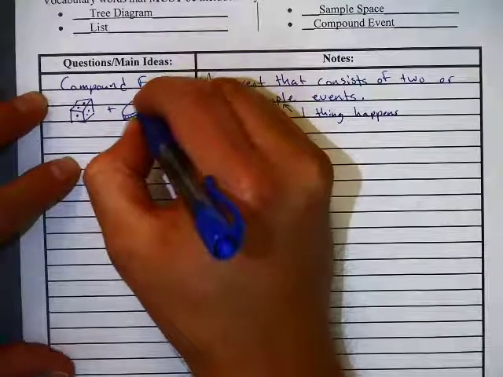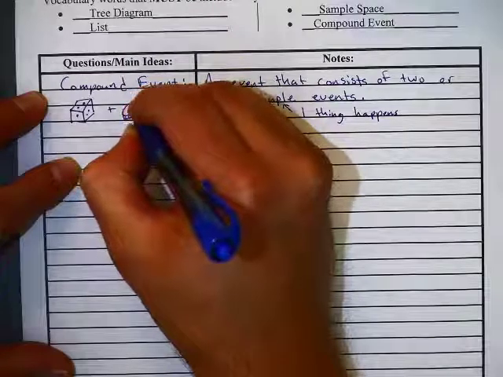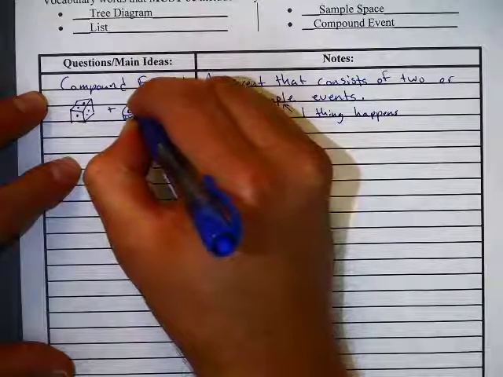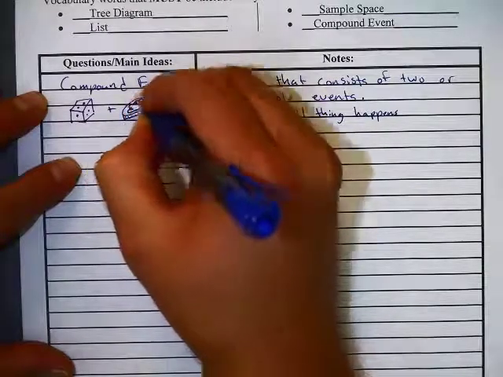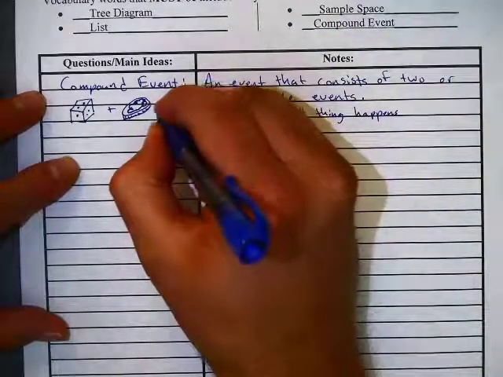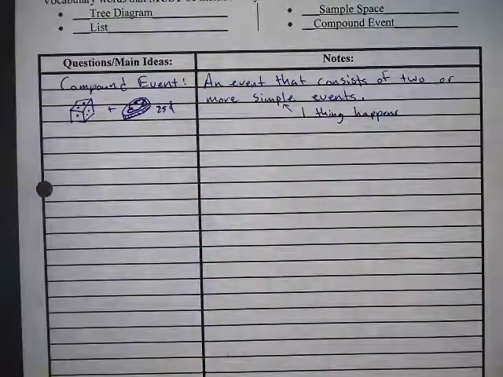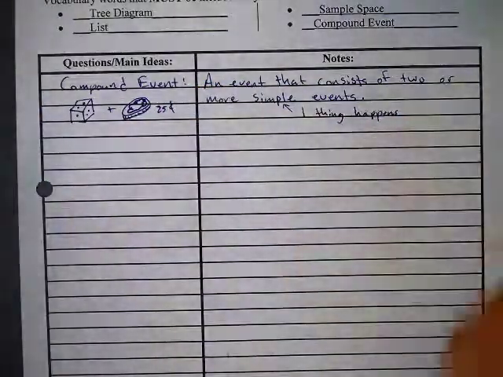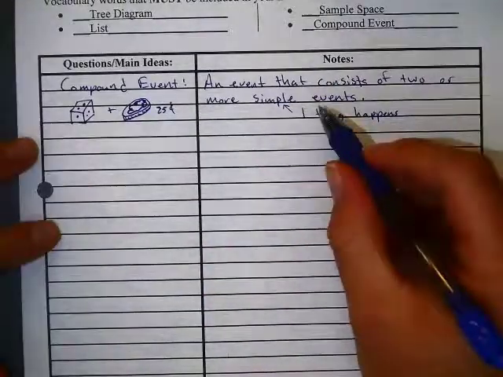And here's how you draw a coin. Here's his nose, his chin, his head, his eye, and his hair. Alright, there's a coin, a quarter, obviously. So we got a dice and a quarter. Do both of those, and that's a compound event. Just one of them by itself is a simple event.